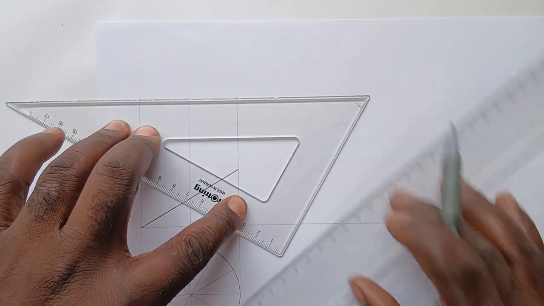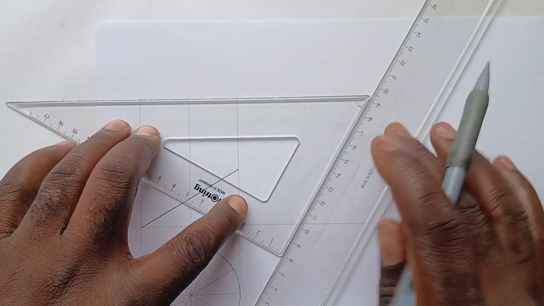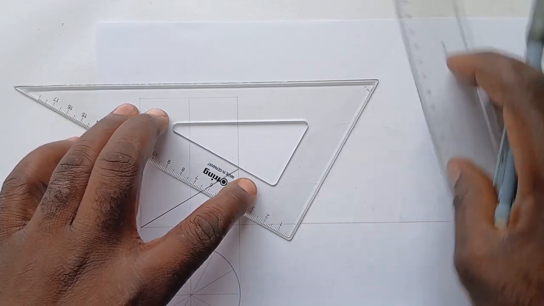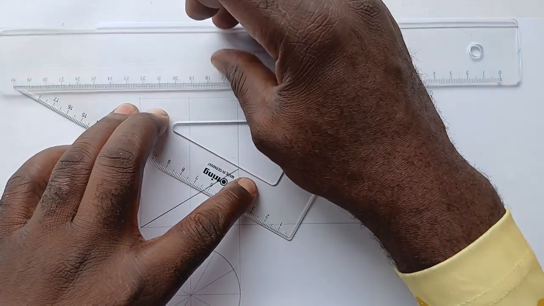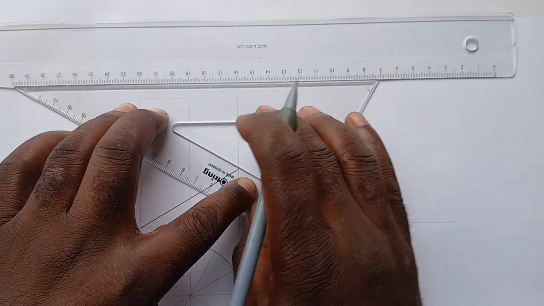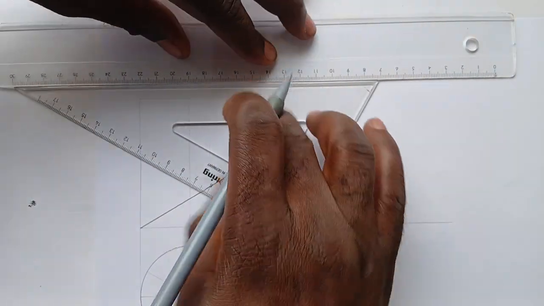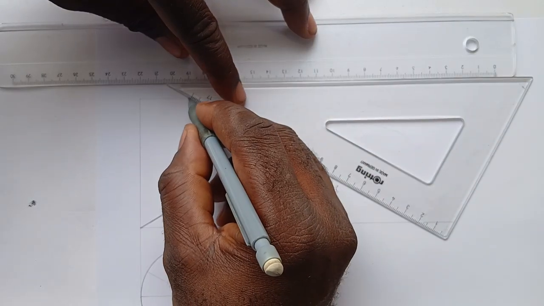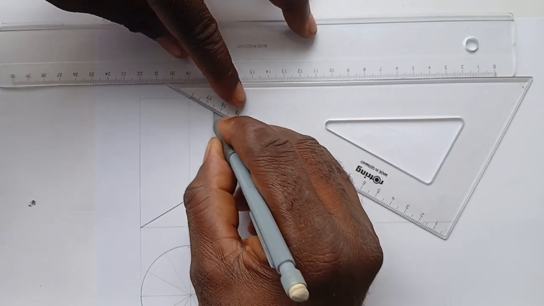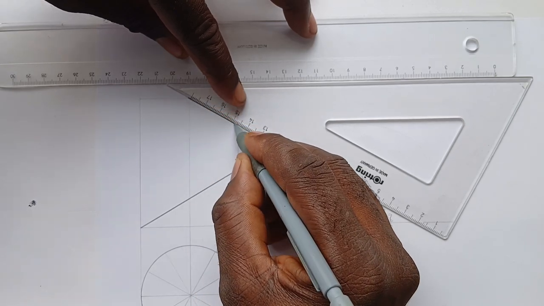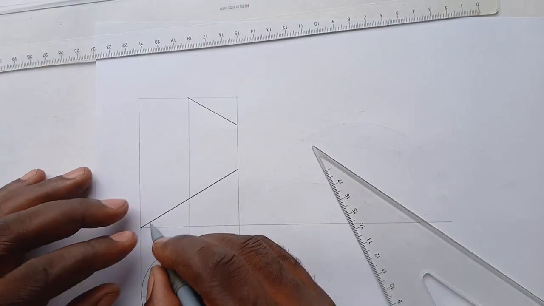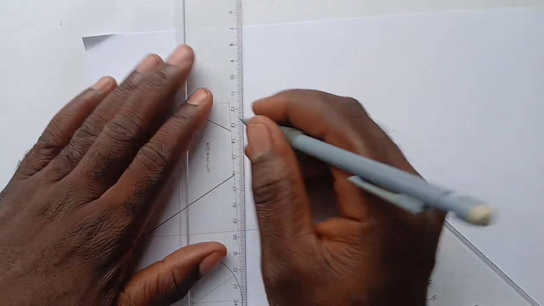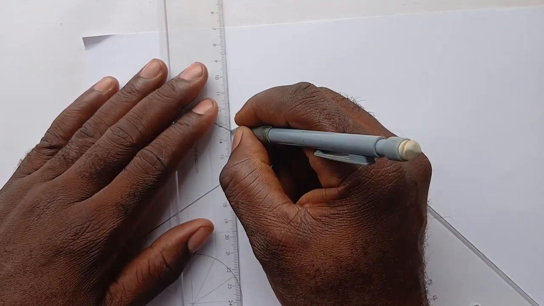Then I will take it up a little bit because I need a clearance here to place my ruler. Do not allow it to shake. Then support with your ruler like this. Then transfer until you get to this midpoint here, and draw a thick line towards this point. All right, so this is 30 degrees, this is 30 degrees. So I'll print this part here.